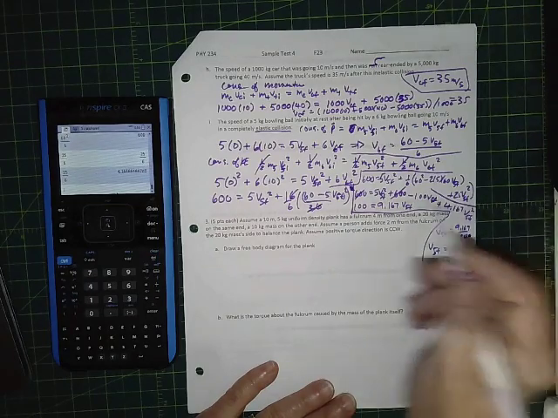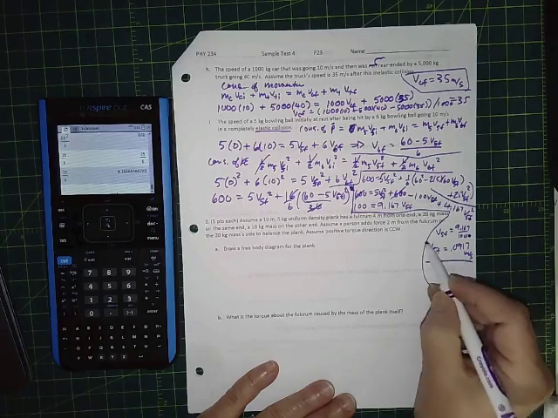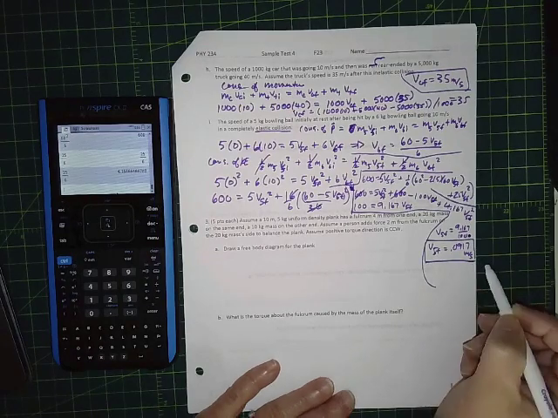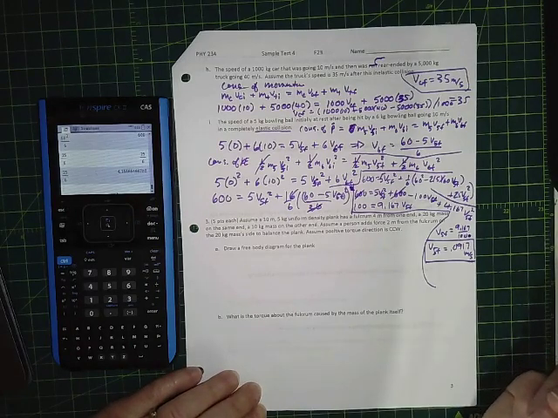But we'll go with it. And what are we asked for? Find the speed. Okay, so that's what we're asked for, the speed of the 5-kilogram bowling ball. Do your algebra, check that. Check my algebra, see if I made a mistake there.